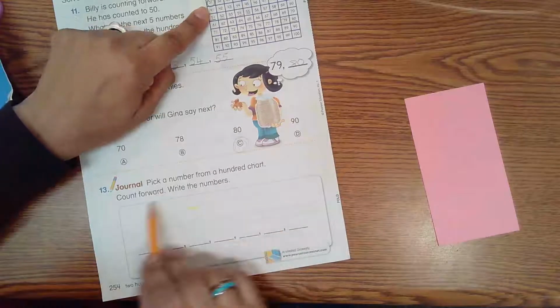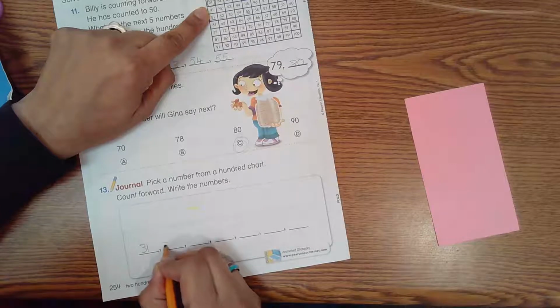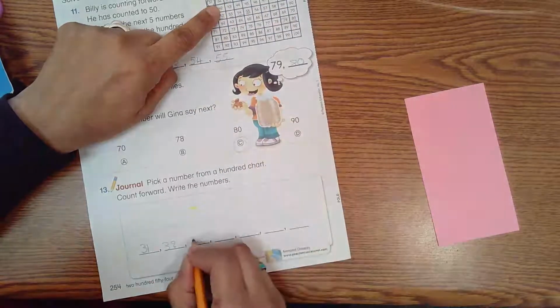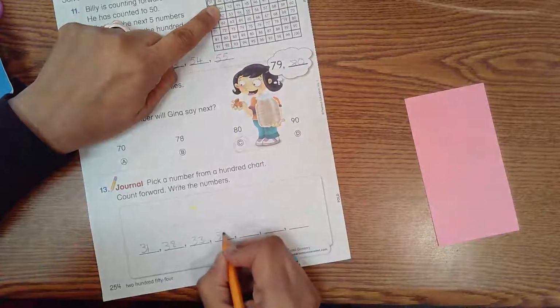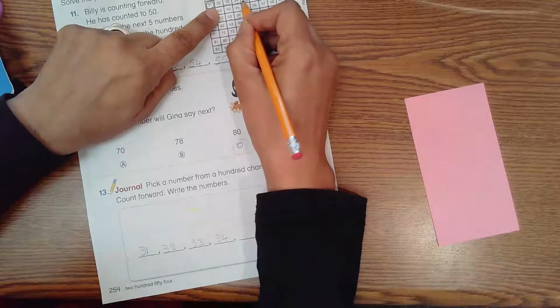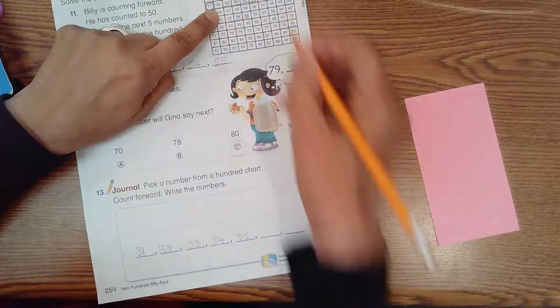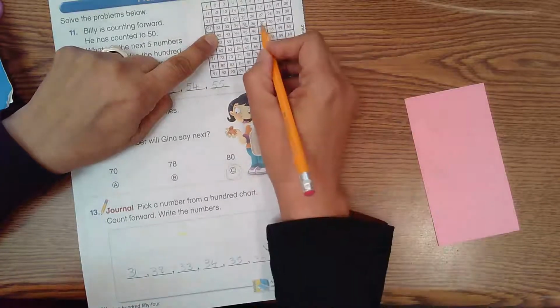So pick a number and count forward. So 31, 32. What comes after 32? 33. What comes after 33? 34, 35, what's next? 36, and then 37.